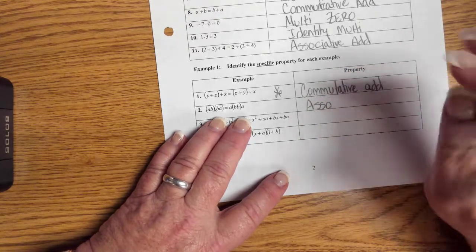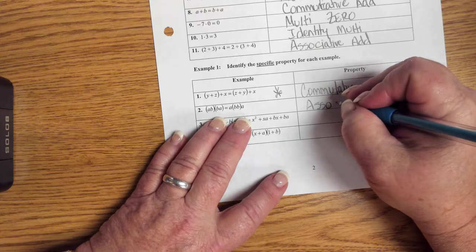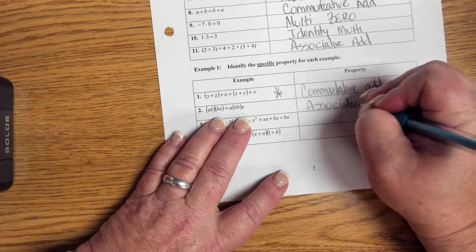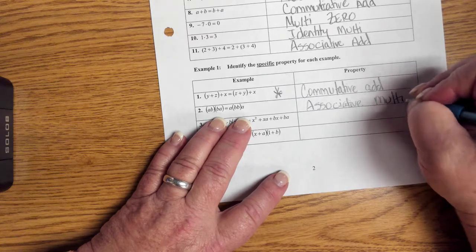So commutative, you're going to change order. Associative, you're going to keep the same order. Okay?